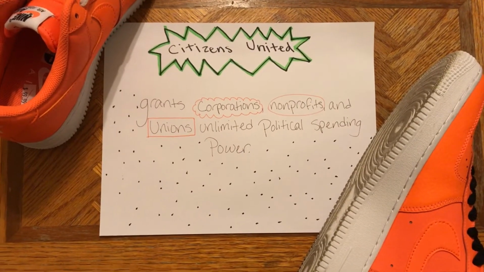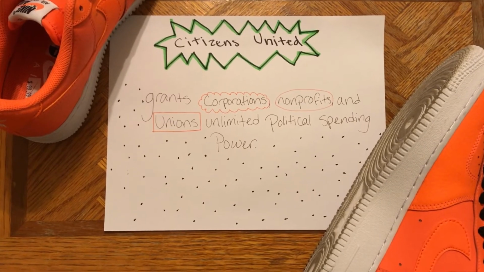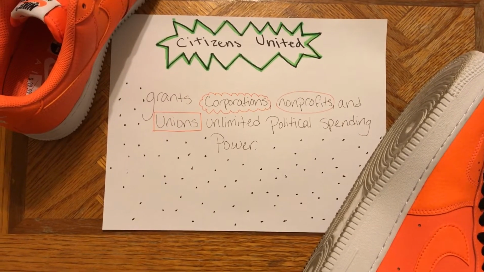In the 2008 presidential election, Barack Obama and Hillary Clinton ran against each other for the Democratic nominee. Citizens United is a corporation that grants other corporations, nonprofits, and unions unlimited political spending power. Citizens United released a very controversial film about Hillary Clinton, spending over $1 million on the movie.